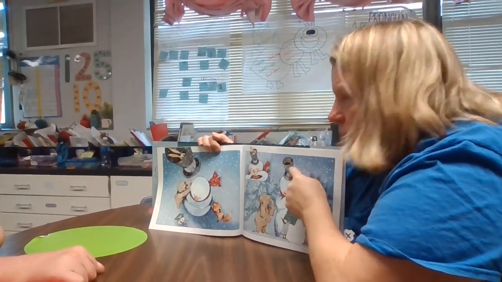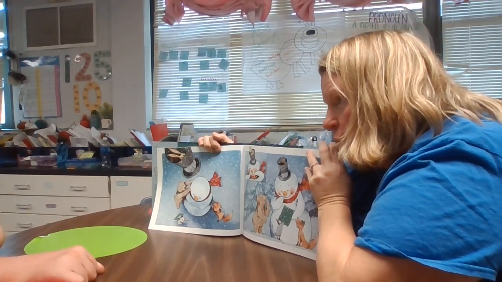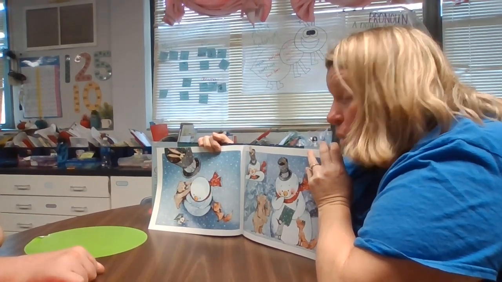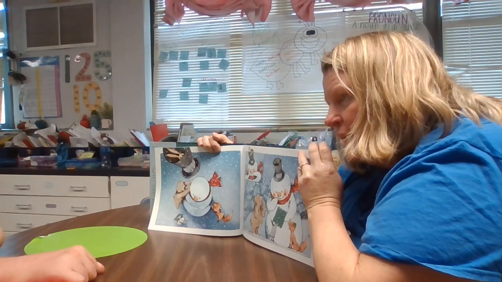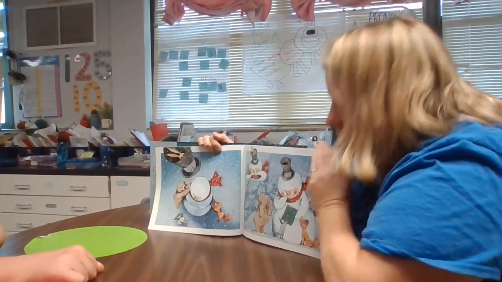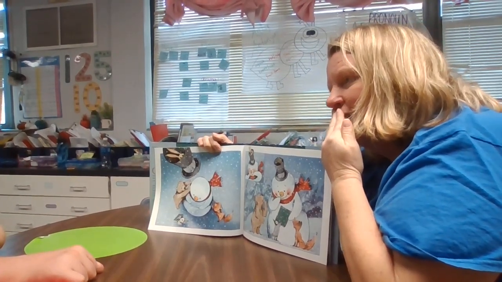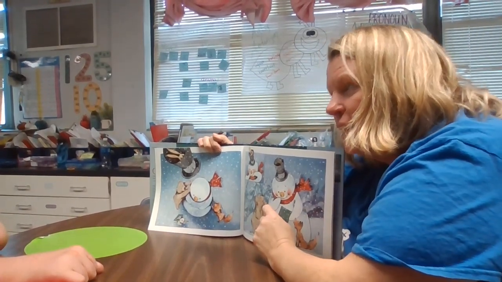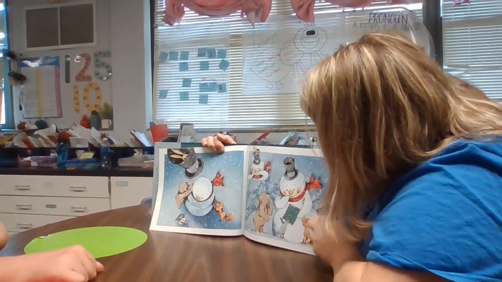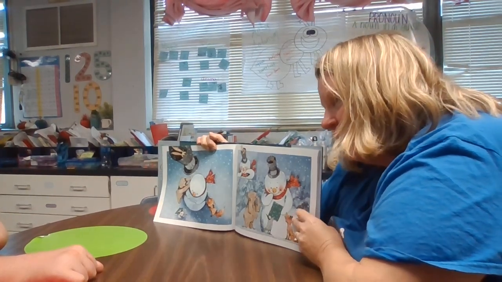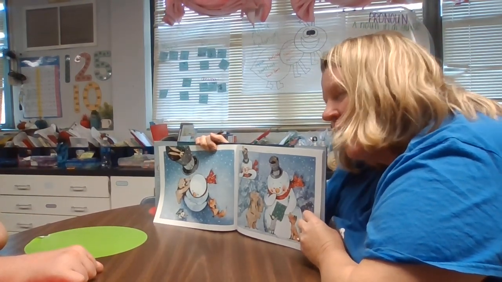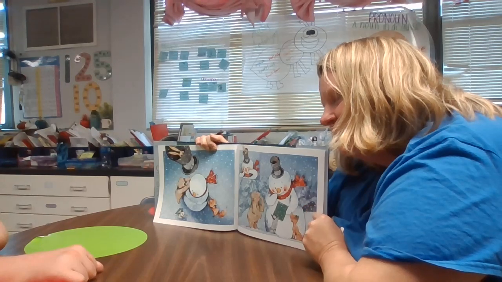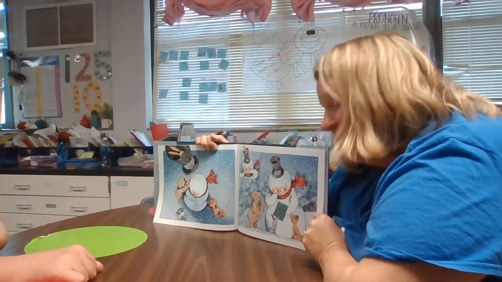But what's up here that he might not have seen before? A rabbit. What part of the rabbit can he see? His ears. So maybe he's surprised? Yes. Maybe that's not yawning. Maybe he's not tired. Maybe he's surprised. What about the fox? How is the fox feeling right now? Happy. How can you tell? He's smiling.